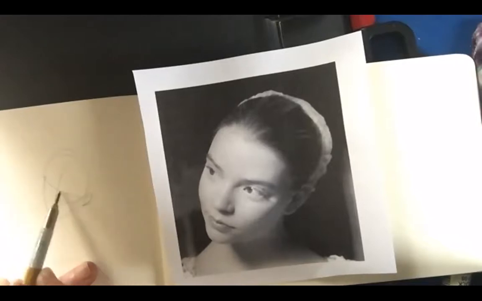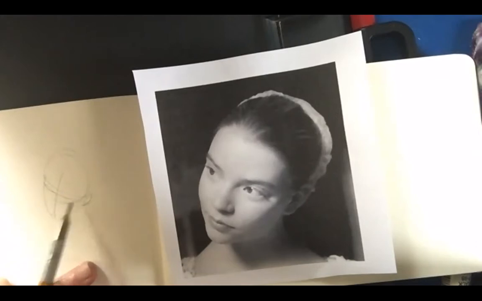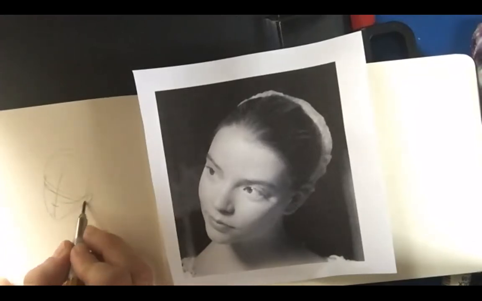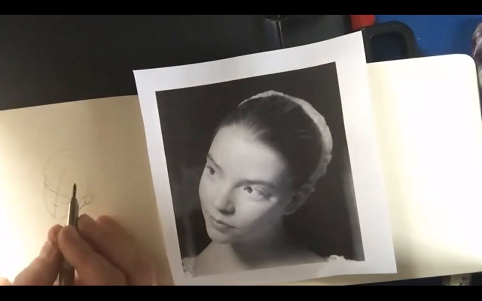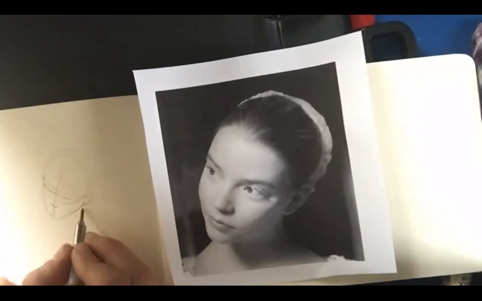And really for the face to look like a face, all you really need is the line of the eyebrows and the line of the eyes. And then this can be anybody. This just looks like a generalized type of head. And then you try to make it look like the actual person you're working with.